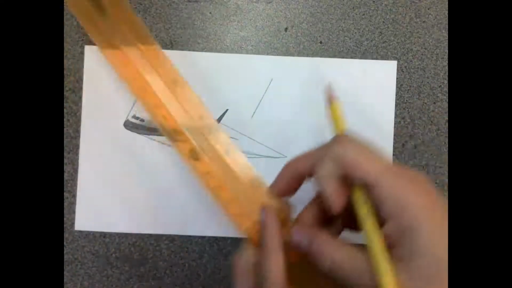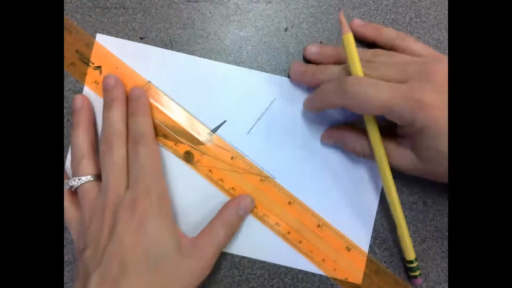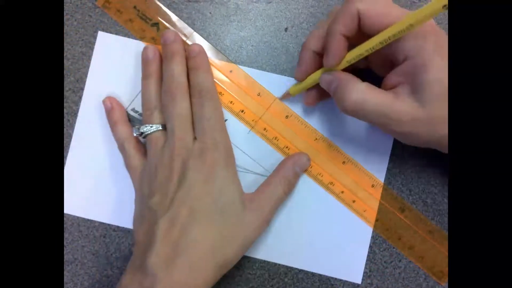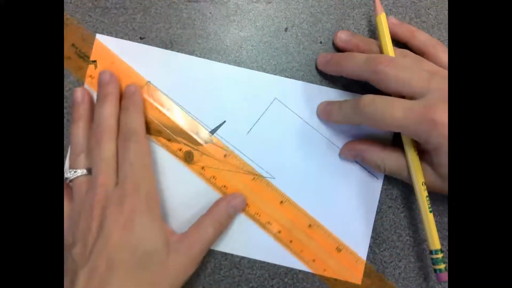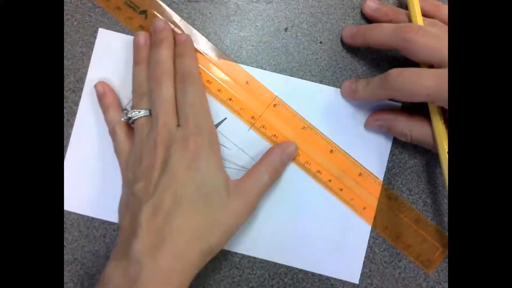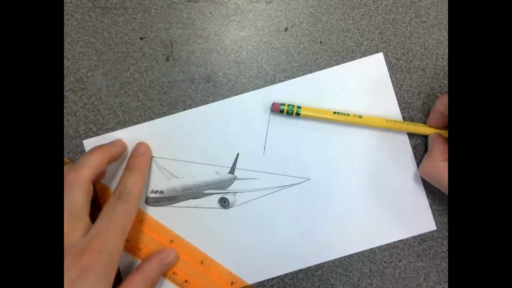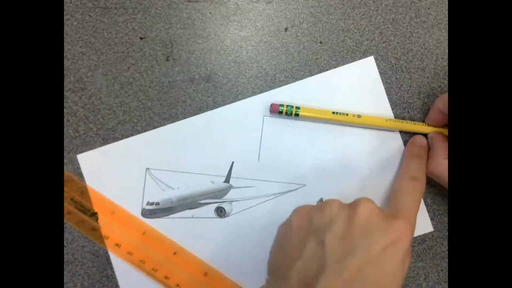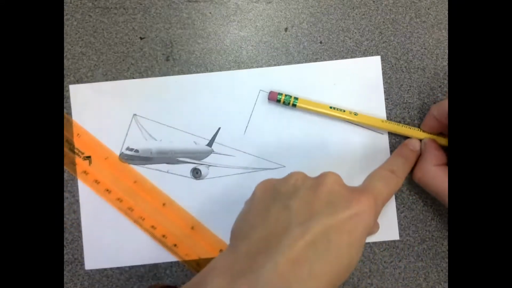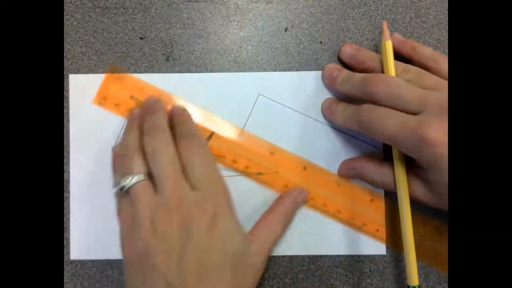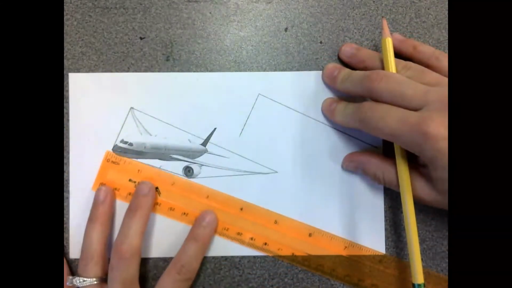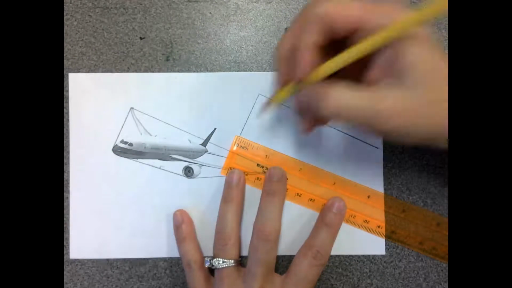All right, now I'm going to do this top long line. I like to align my ruler to the line I'm going to draw and just slide it so then it's going in the right angle. All right, so the way I drew it, part of my wing is going to be off the page, but that's okay. I have some spatial problems here.